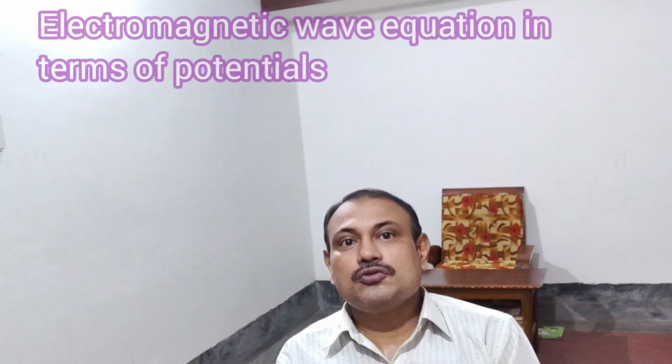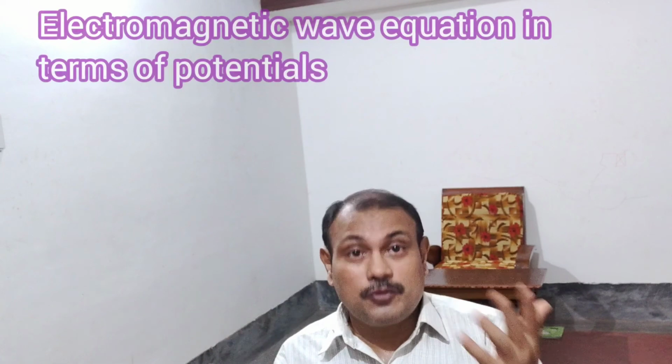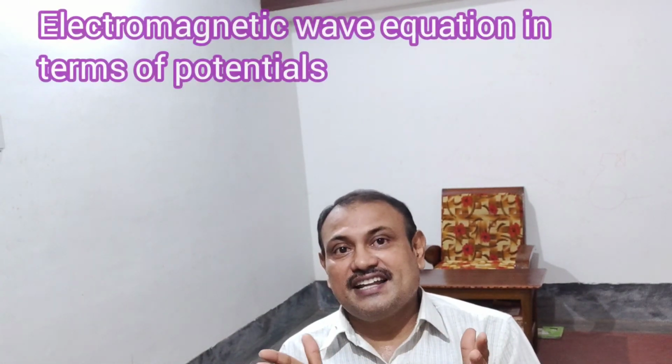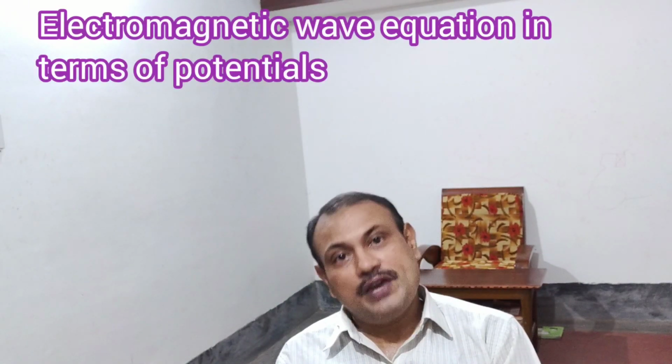Now these extensions of the potentials we can also apply to Maxwell's equations, where we write the electromagnetic wave equations in terms of potentials. And in our second class we can discuss how we can apply these potentials to write the electromagnetic wave equations in terms of these potentials.